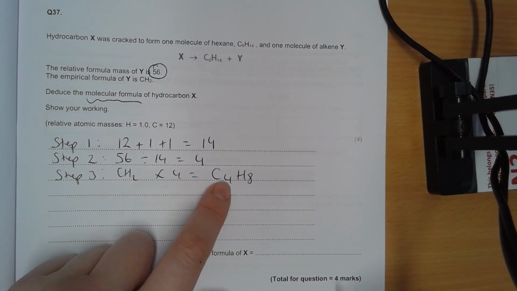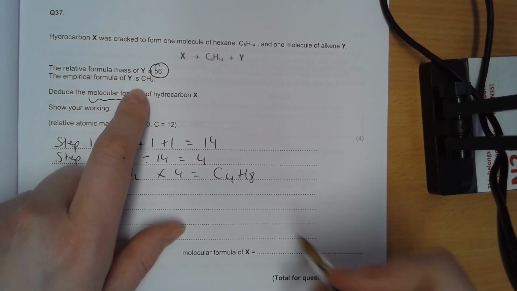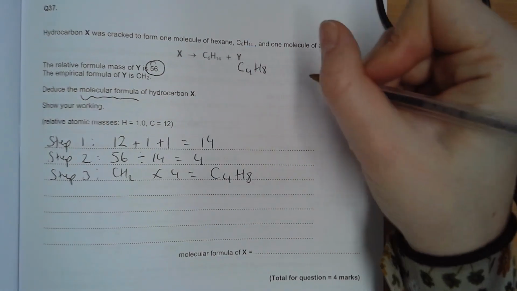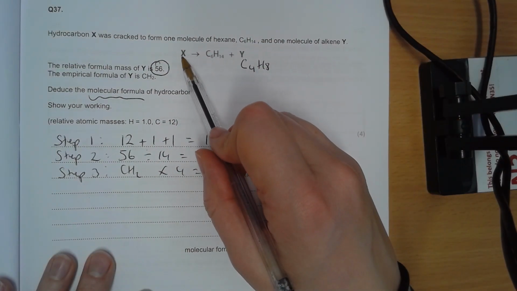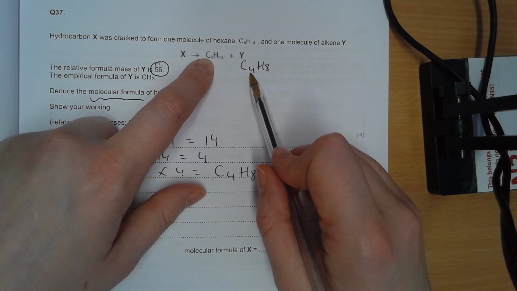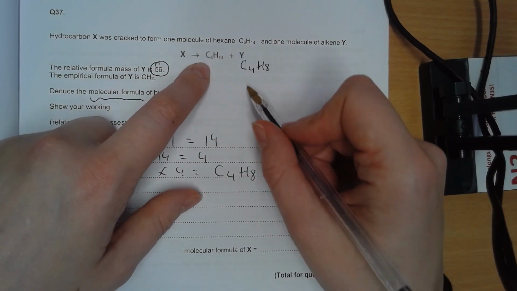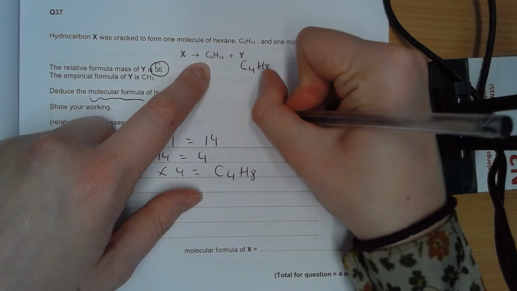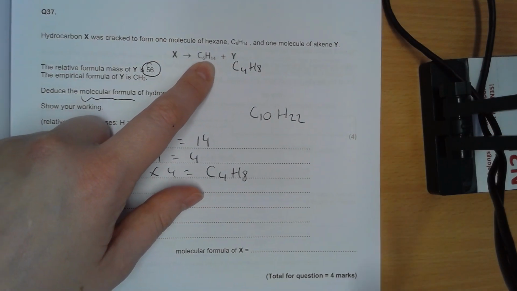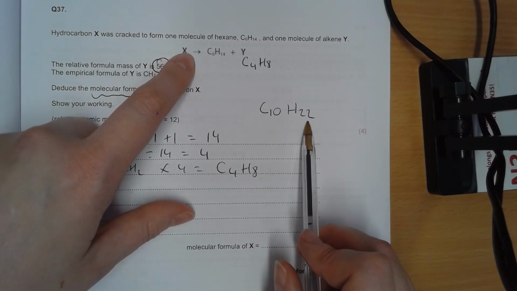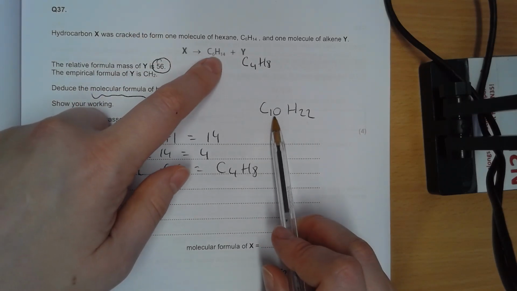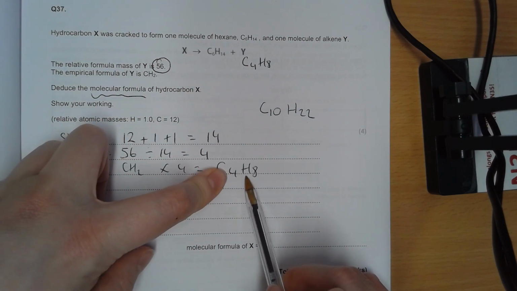But what we've worked out here is all of this information is for Y, so we've just worked out that Y is C4H8. We're not asked about Y, we're asked about X. So in order to work out what X must be, you're going to have to add these 2 together. So C6 and C4 is going to be C10, H14 and H8 will be H22. So essentially X is C10H22, then X underwent a cracking reaction to form hexane and to form butene.